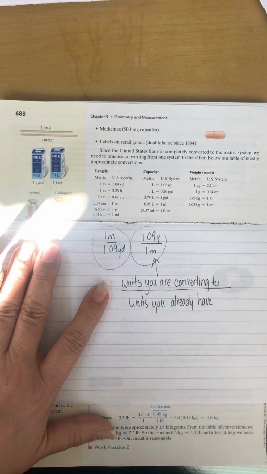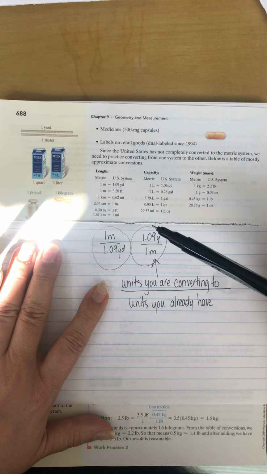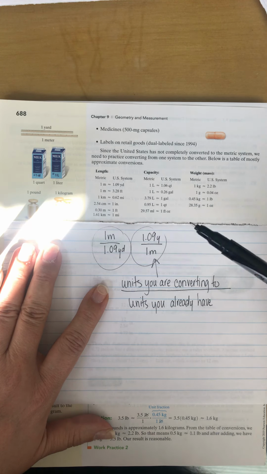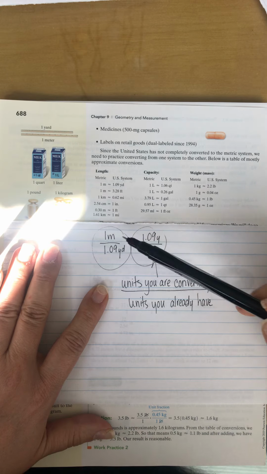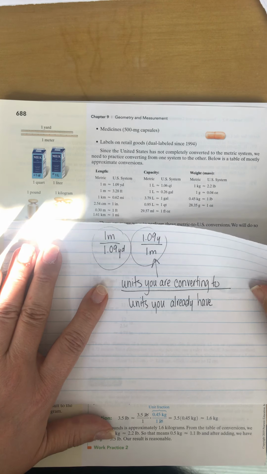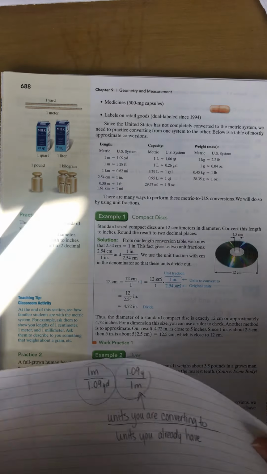That's what your conversion is. You want it so that the numerator and denominator of the ones you have will cancel out. Okay, so let's look at some examples.